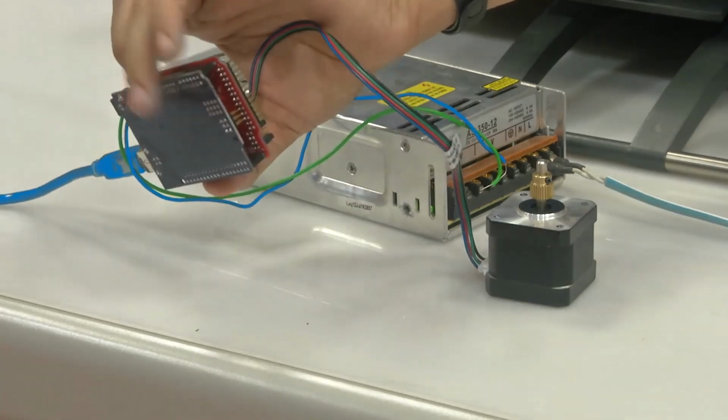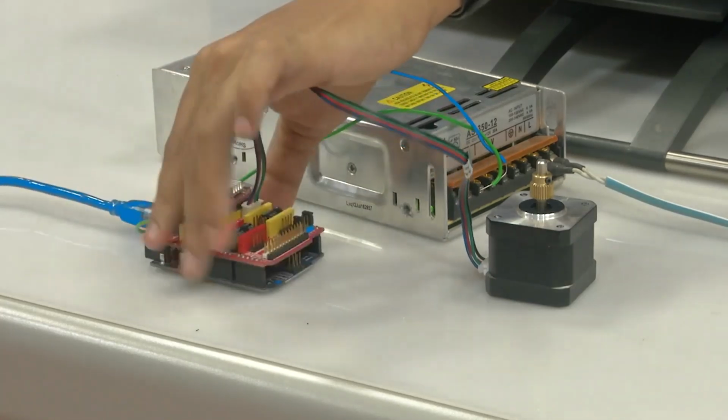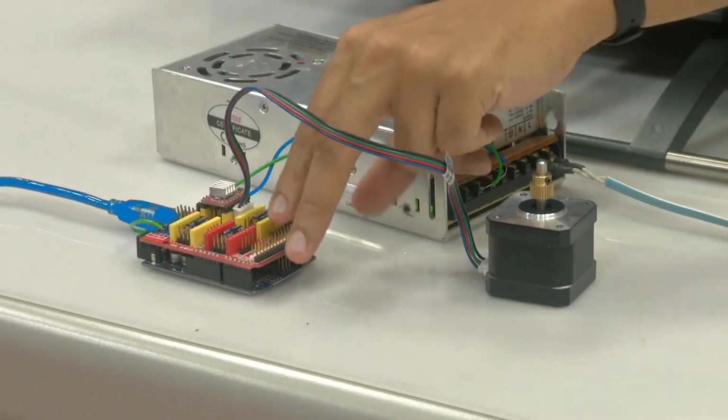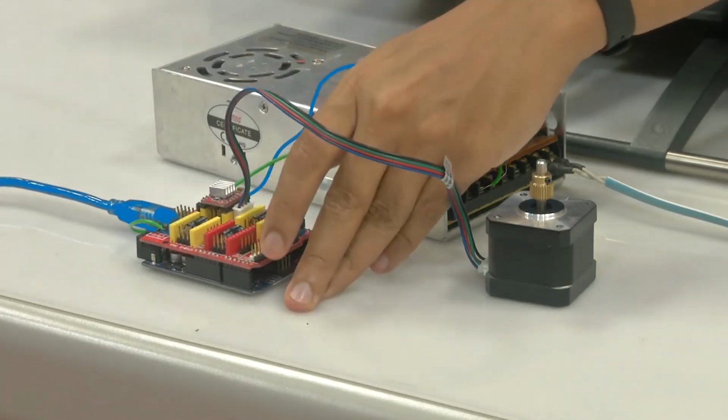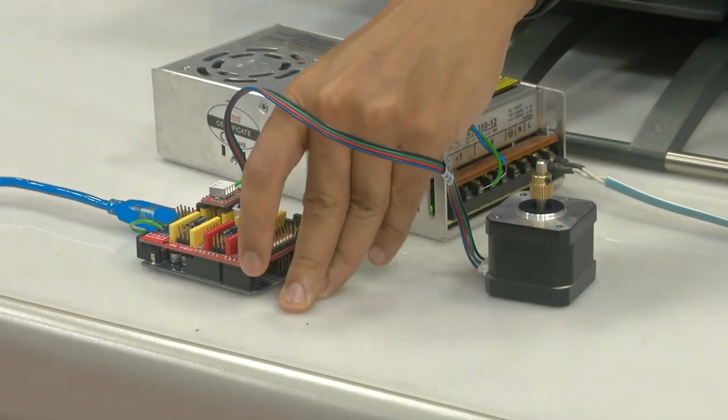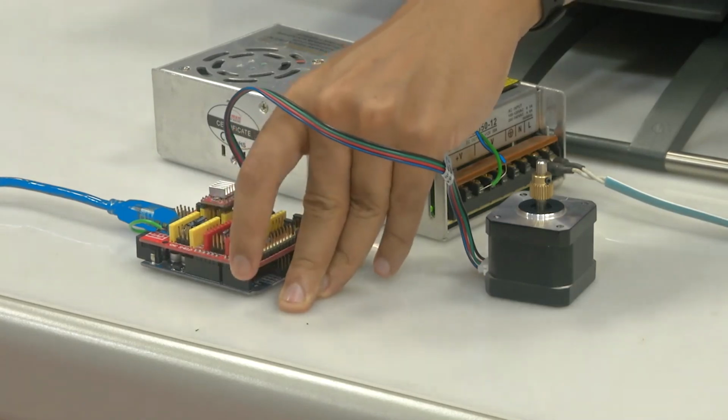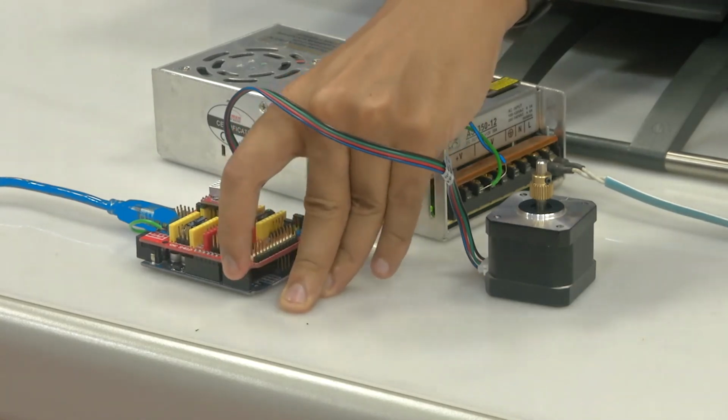board over here. This is an Arduino Uno board on the bottom and this is a CNC shield. So what are CNC shields? Shields are generally mountable electronic circuits.